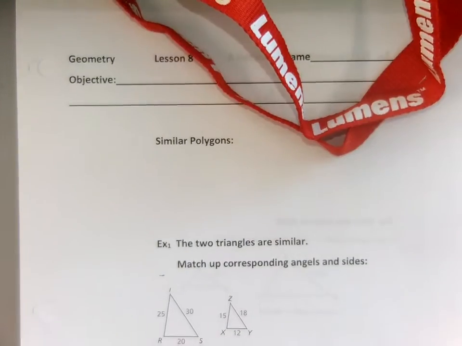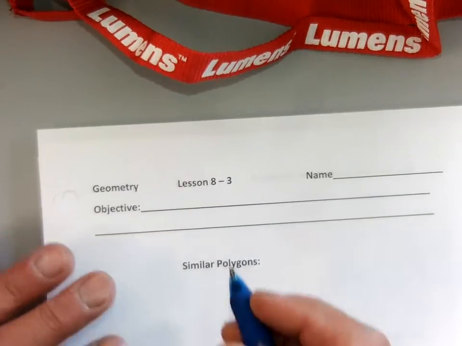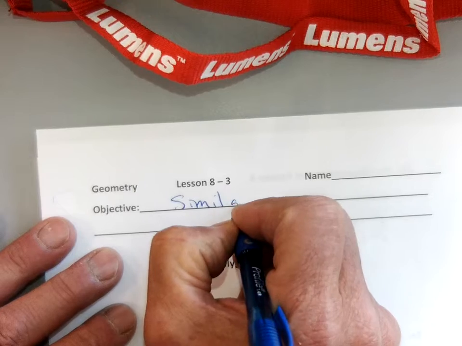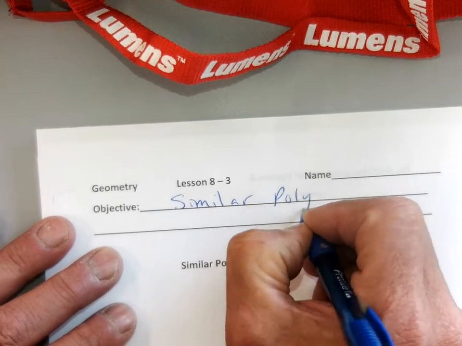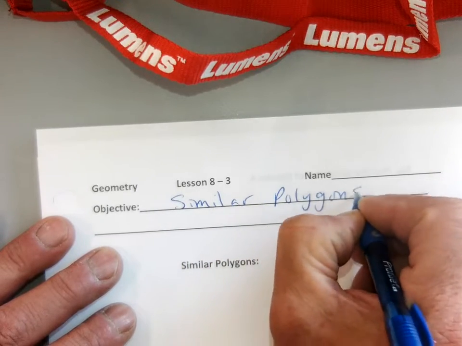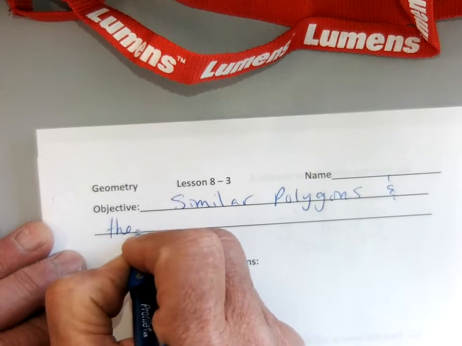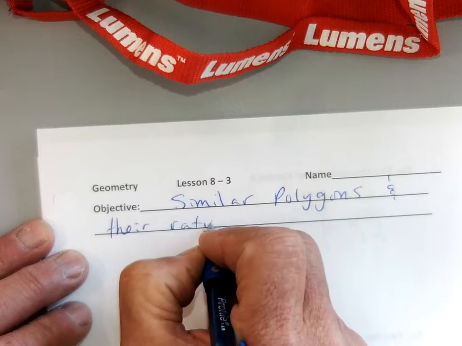Okay, so I think today's going to be pretty easy. Our objective is to talk about similar polygons and their ratios.